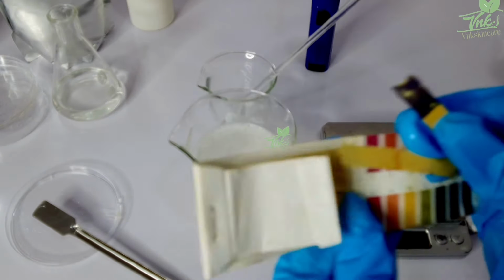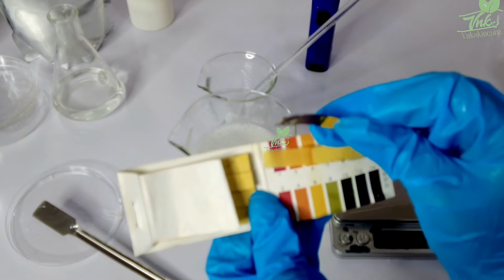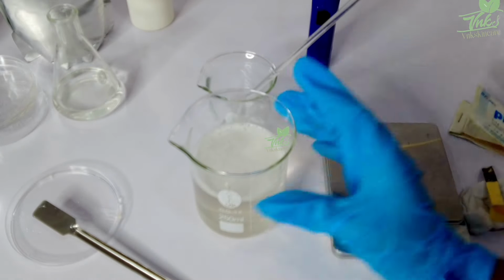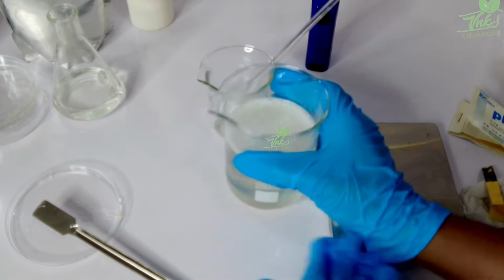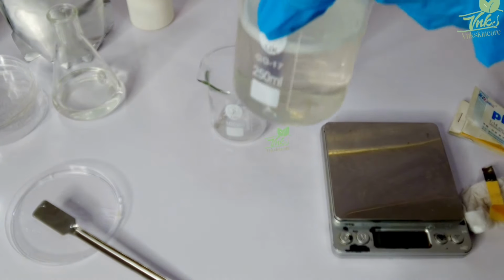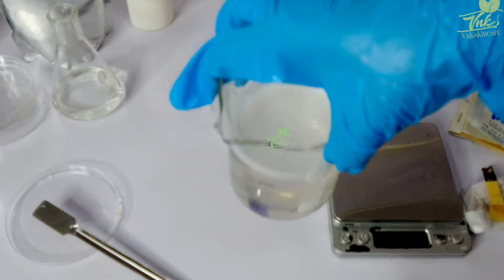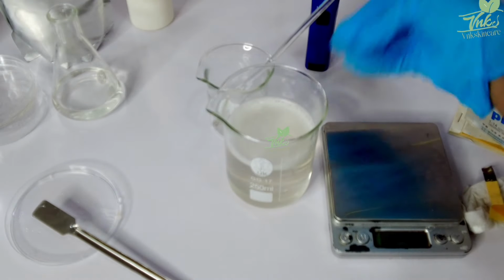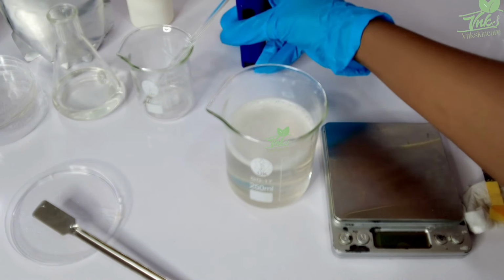Paper sheets. So here, and that is your salicylic acid toner. You can see it's cleared up already. The bubbles will die down after some time. It's because I used the spinner to mix it.